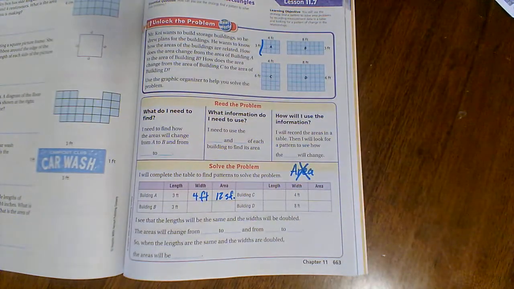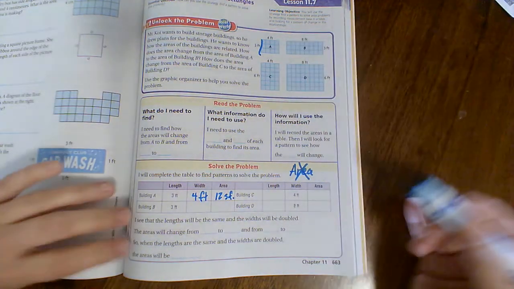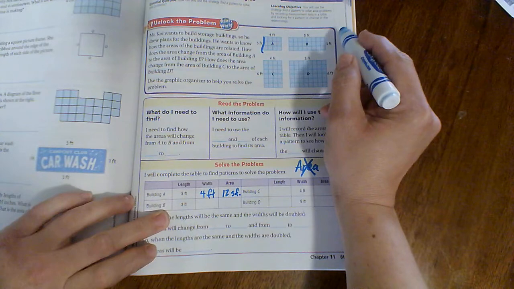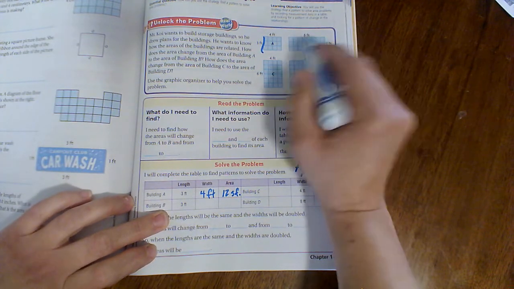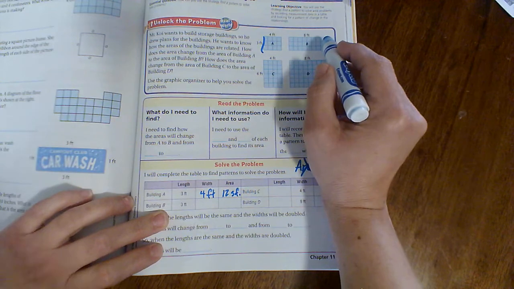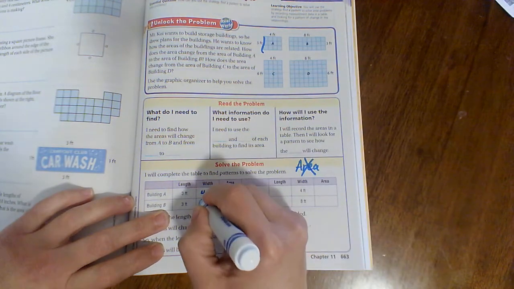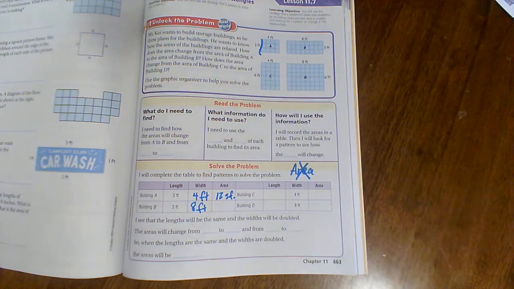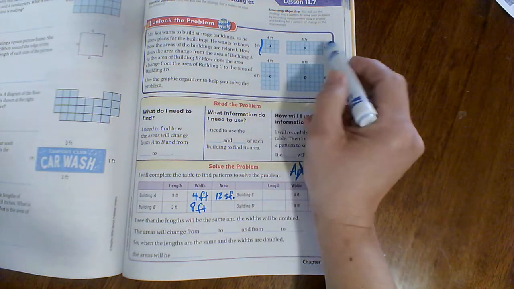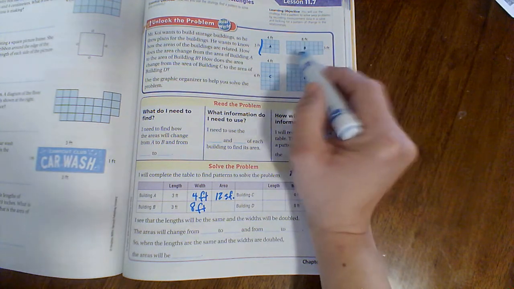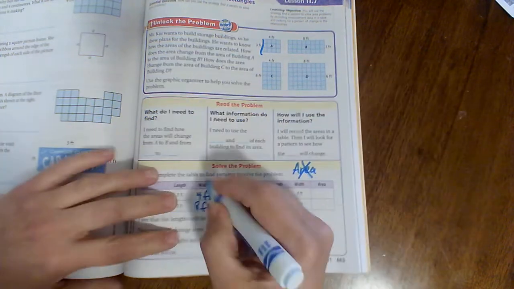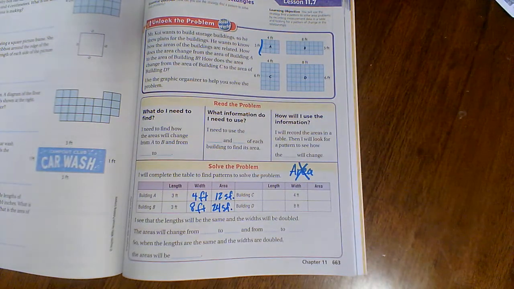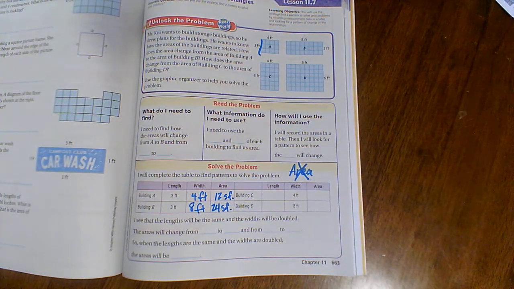Okay? Now, that was for building A. Let's look at building B right here. It says the length is 3 feet. So what is the other side? The other side is 8 feet. Okay? So if we multiply, if we know that that's 3 groups of 8, 8 plus 8 plus 8, or 3 times 8, which is 24 square feet. I just abbreviate it and just put S.Q.F.